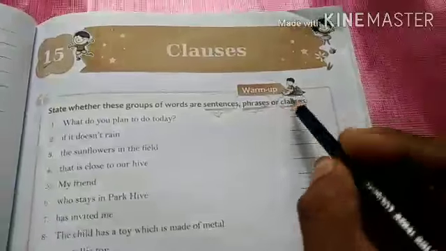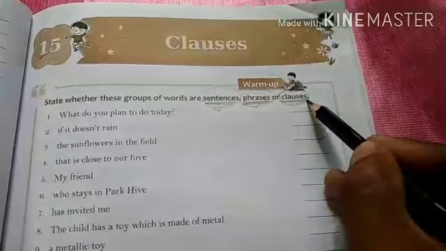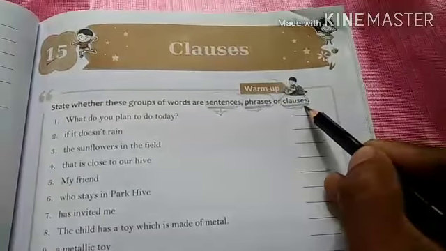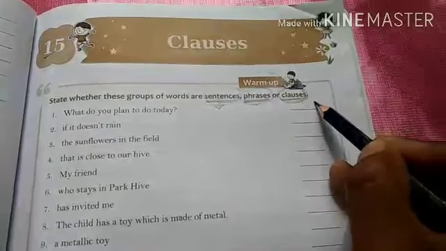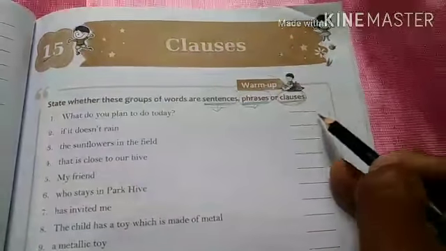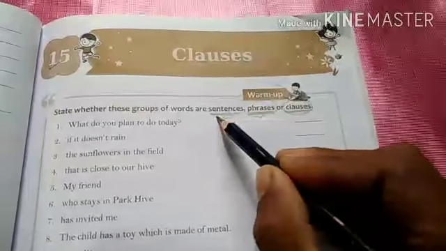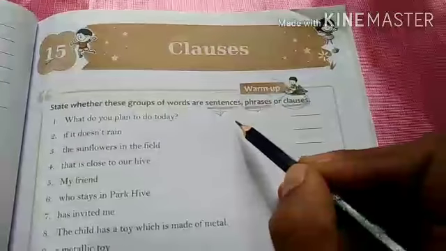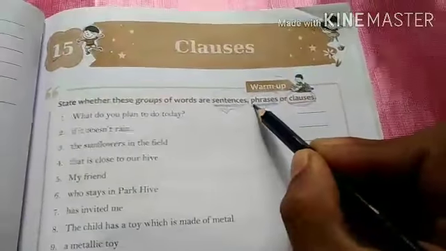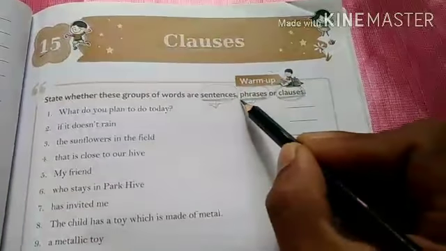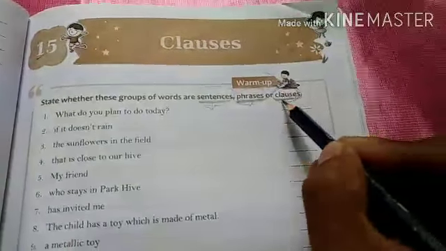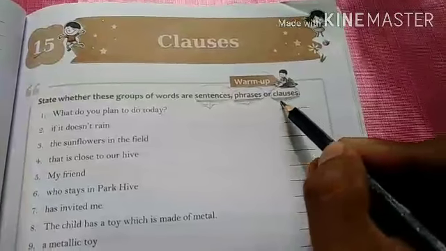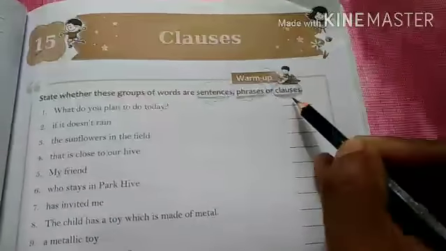But what about clauses? Clauses are also groups of words that may or may not give us meaningful sense. A sentence always gives us meaningful sense. Phrases never give us meaningful sense, but clauses may or may not give us meaningful sense.